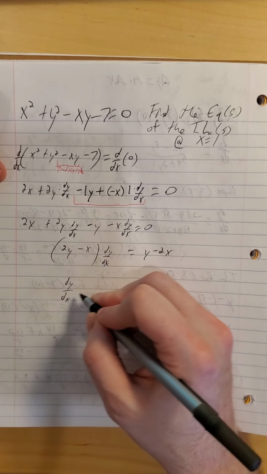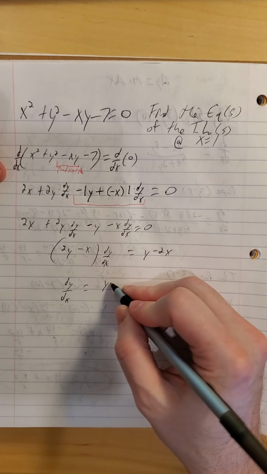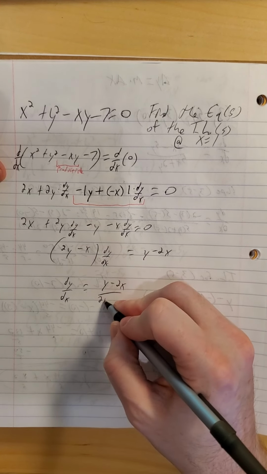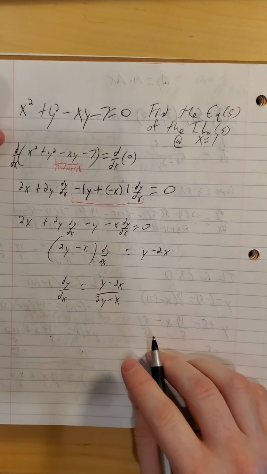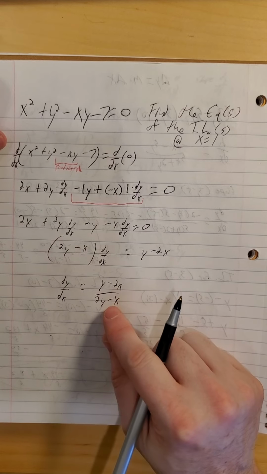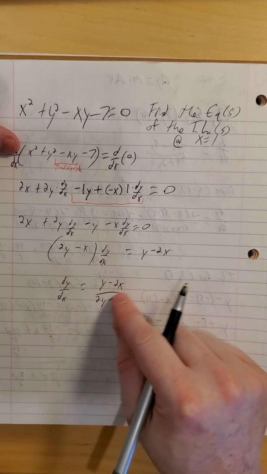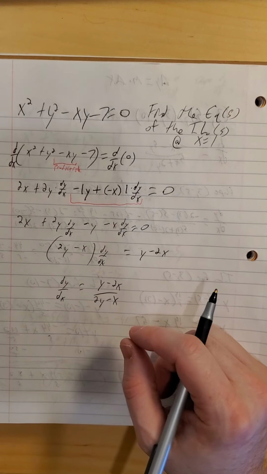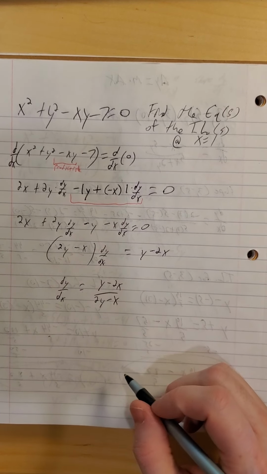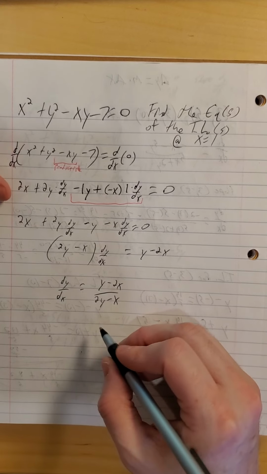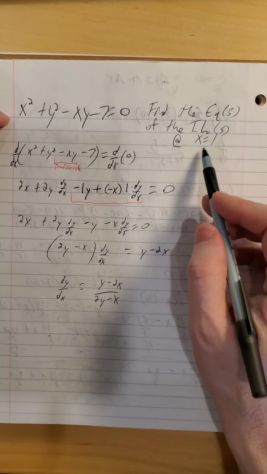So dy/dx is y minus 2x over 2y minus x. You might have written it in a different order, as long as you have the right signs and coefficients. Addition is a commutative operation. Okay, so we're talking about what's happening at x equals 1.